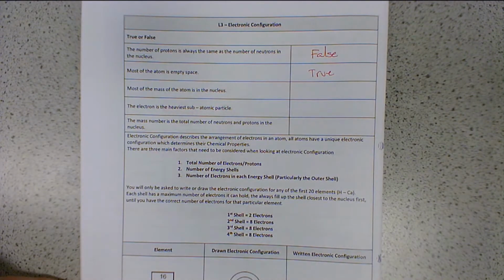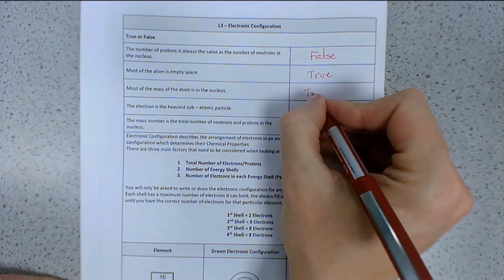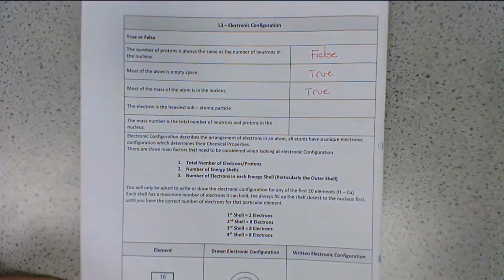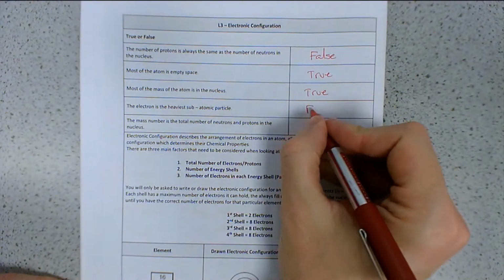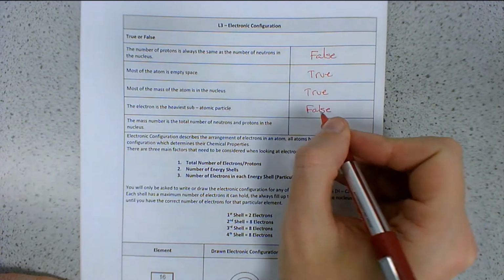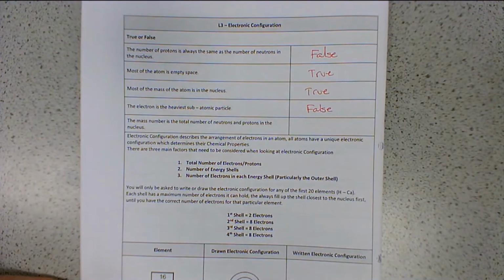Most of the mass of the atom is in the nucleus. That is true, because it is the protons and the neutrons that have the majority of the mass. Remember, electrons have negligible mass. The electron is the heaviest subatomic particle. That's obviously false. It is the lightest. It weighs 2,000 times less than a proton.